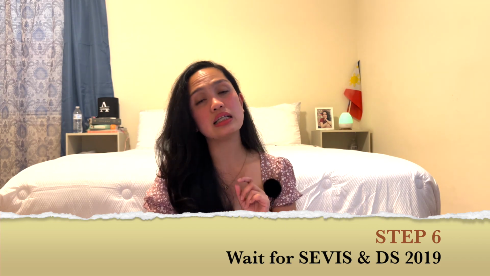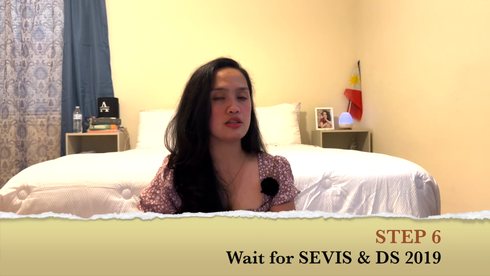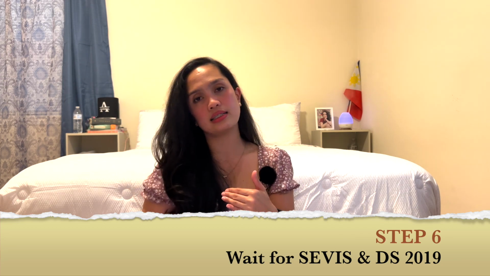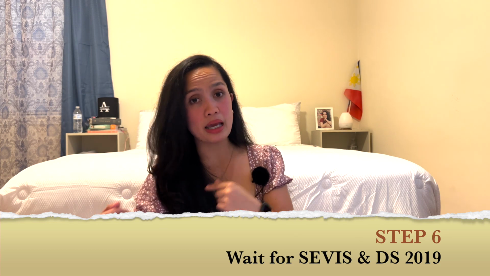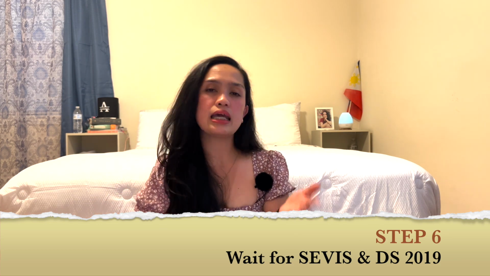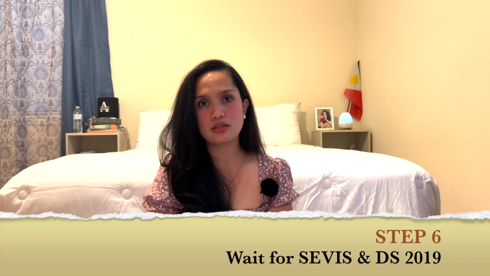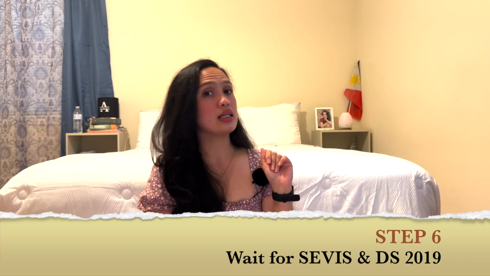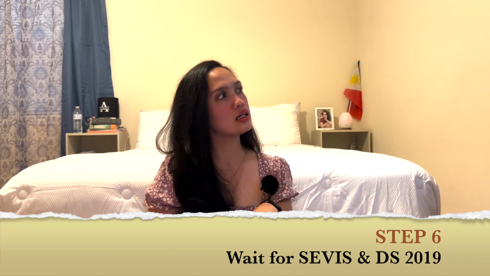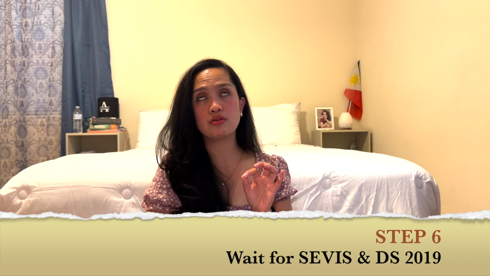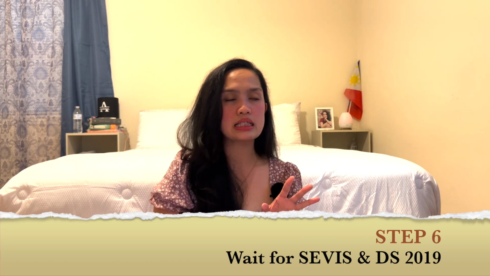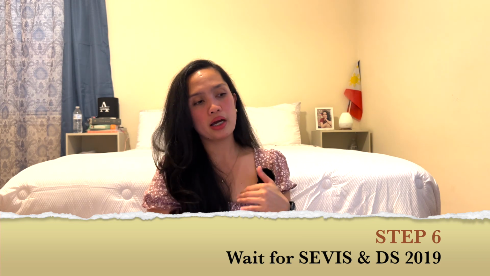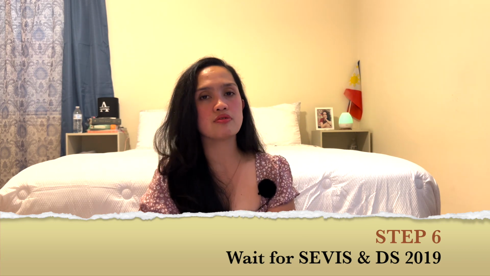But because you need the details from the SEVIS and the DS 2019 for you to start with your application with the next step, what they do is, while the documents are in mail or on their way to you, they actually send you the details via email. So you can go ahead and start with the next step. For my case, it took around 2 weeks for the document to arrive, and I was in Visayas in the Philippines. So maybe if you're in Luzon or bigger cities, it would be faster. I'm not sure. But for me, it took around 2 weeks for the physical documents to arrive at home.